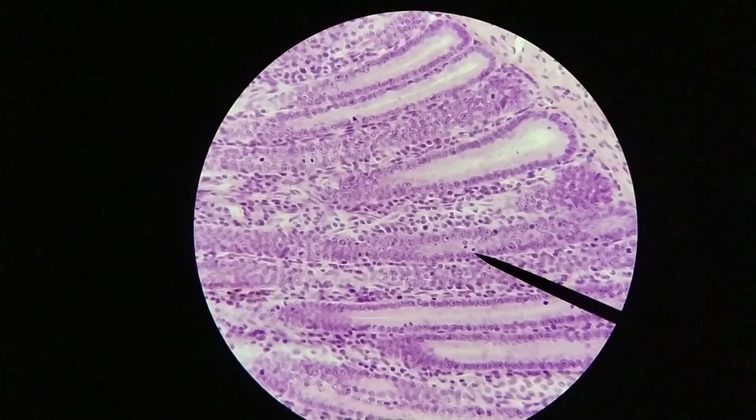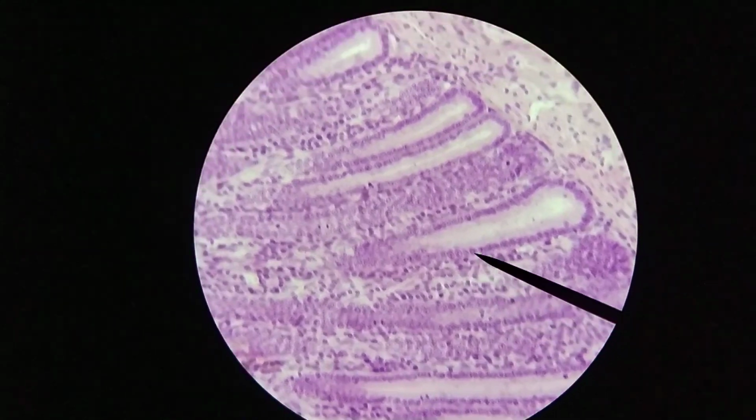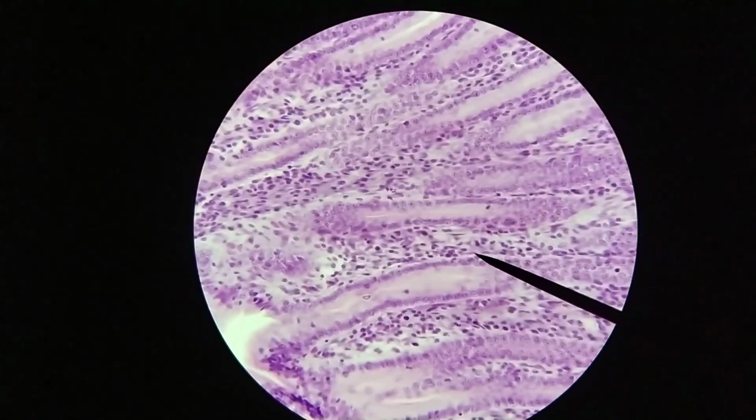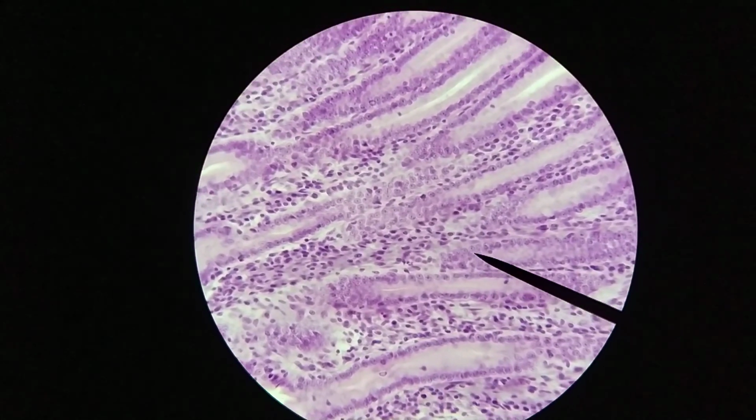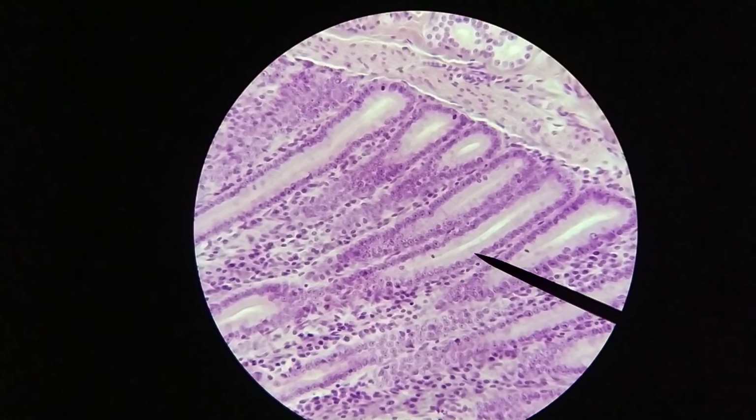The crypts of Lieberkühn is where you find the stem cells that regenerate the epithelium that is being lost at the tips of the villi. The epithelium here, the epithelial cells, these enterocytes, have a fairly limited lifespan. They live for about a week or so before they're shed into the lumen. And so what happens is that they are replaced by the cells constantly dividing within these crypts of Lieberkühn. And so one thing you will see a lot of in these crypts is a lot of evidence of this mitosis going on.